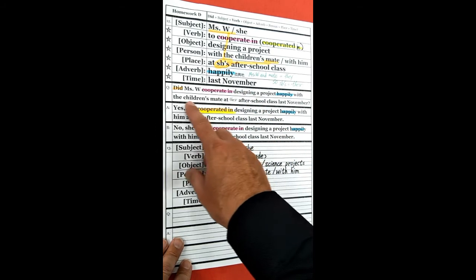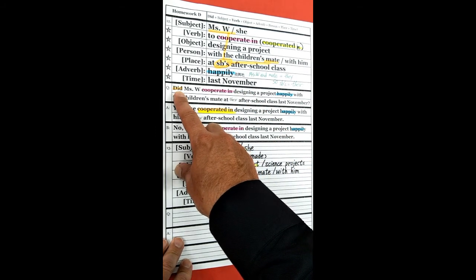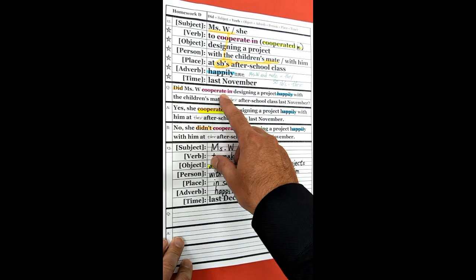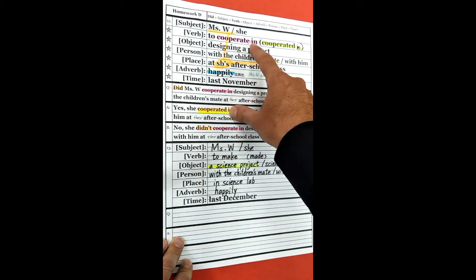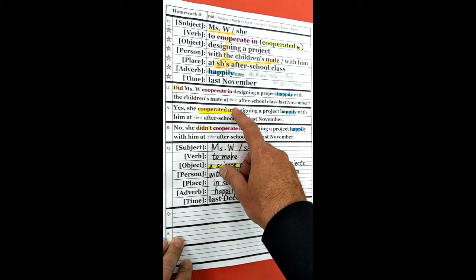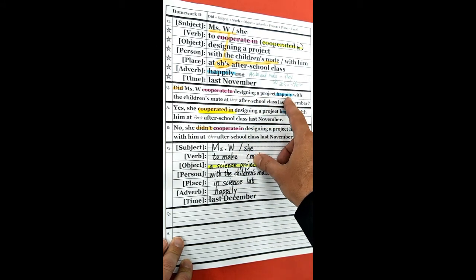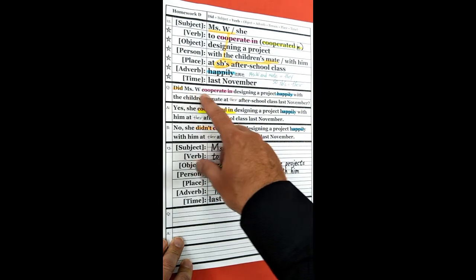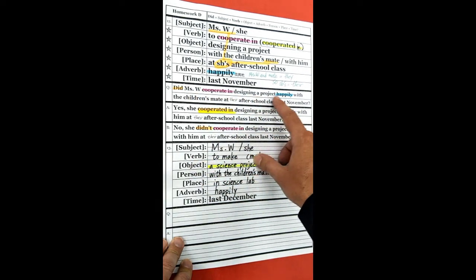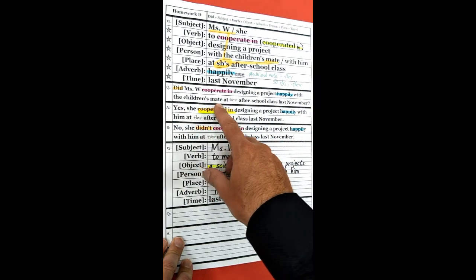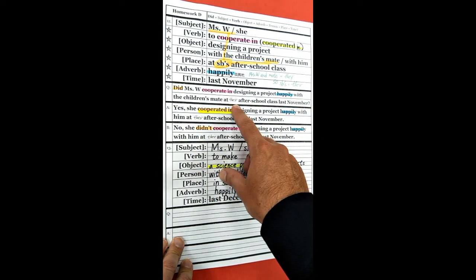All right. Remember, we ask a question, we use did. Did tells you past tense. The verb is here, cooperate in. Designing a project, the object, happily. Remember, subject, verb, object, adverb. With the children's mate, at, okay.